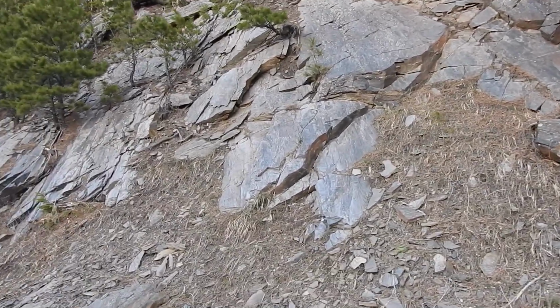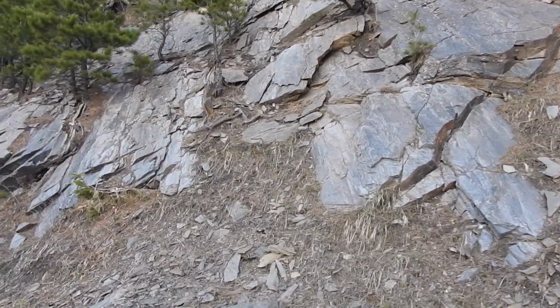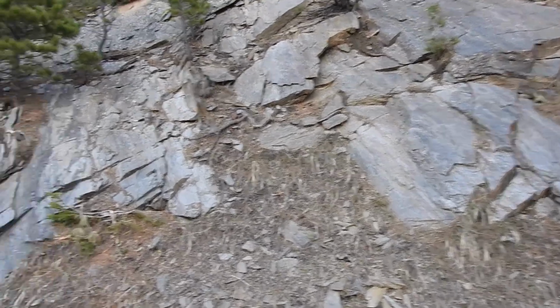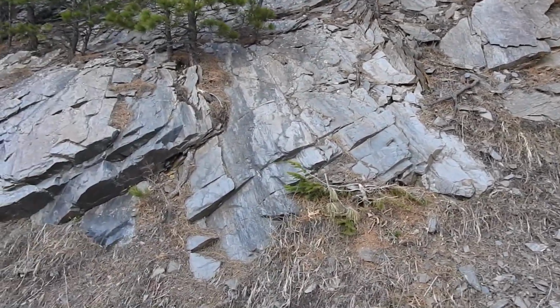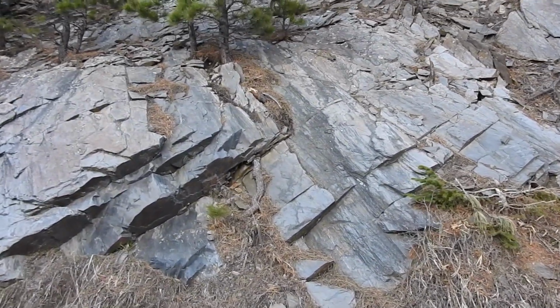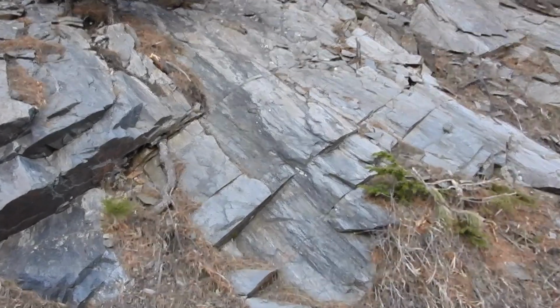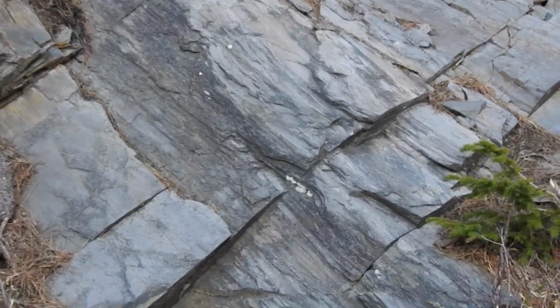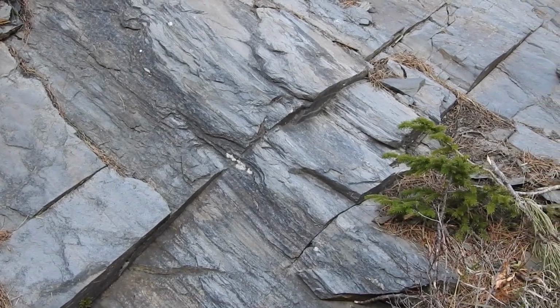All of it. There's so many ways these trees break down. Okay?